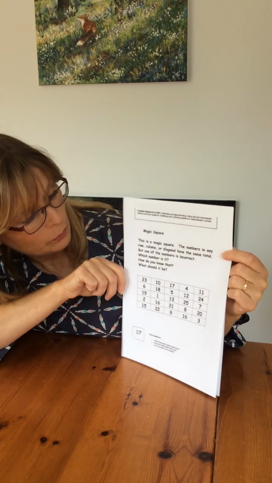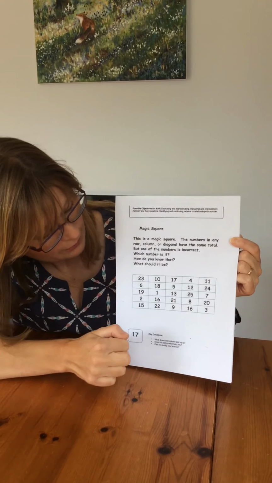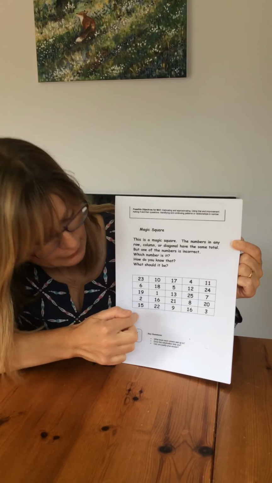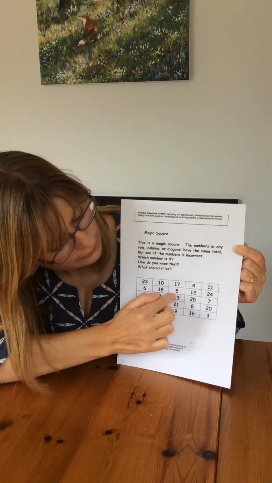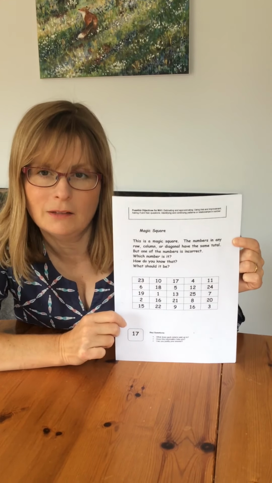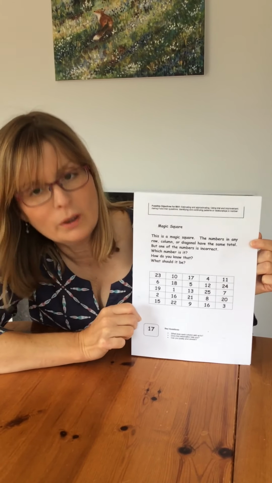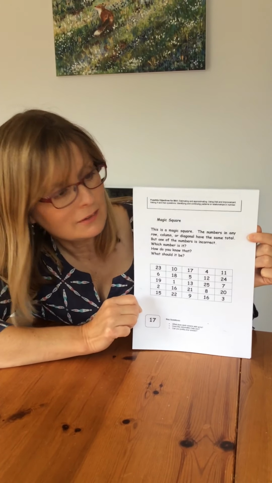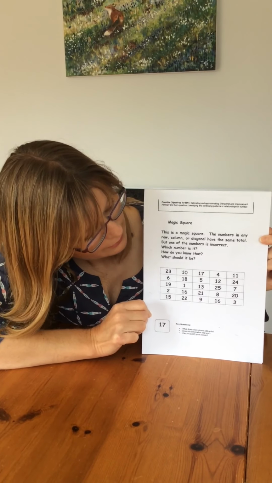So magic squares work like this. The numbers in any row, remember rows go across, and the numbers in any column all add up to the same total, okay? And even more clever than that, if you go diagonally along the square, they also add up to exactly the same number. So, hence a magic square. But this one, as you'd imagine, otherwise it wouldn't be a problem, has got a number in that is incorrect. And we're going to have a look at finding out what that is.